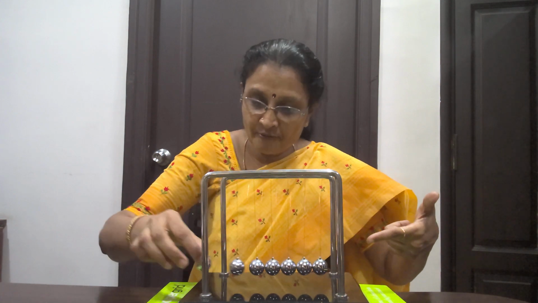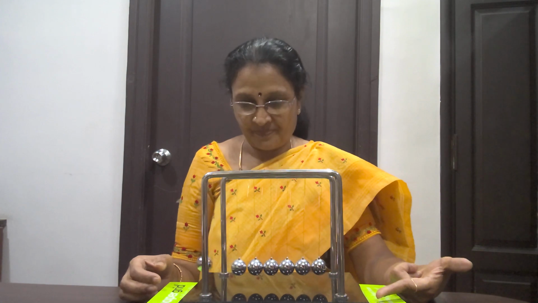Now the velocity is being transferred up to the 7th ball, and now the 7th ball gets some momentum, okay, and hence you see here if I leave, it goes there, see this one. Therefore the momentum before collision is equal to the momentum after collision, okay. Therefore this is nothing but the law of conservation of linear momentum, right?